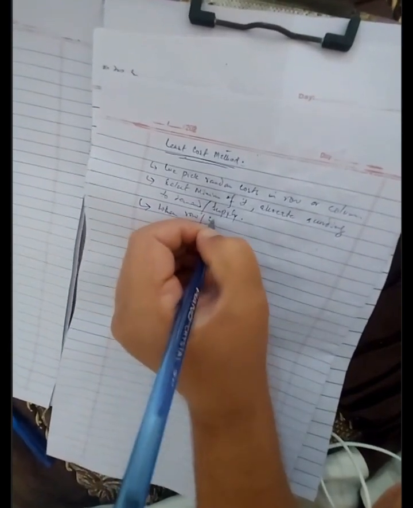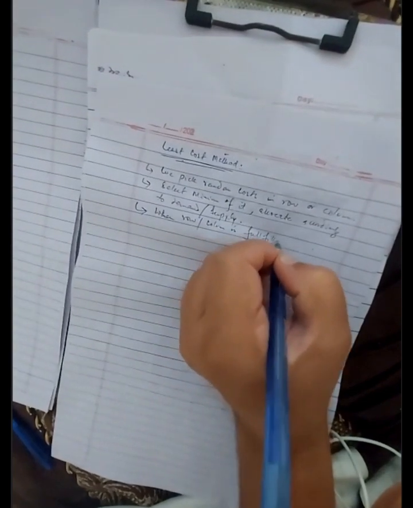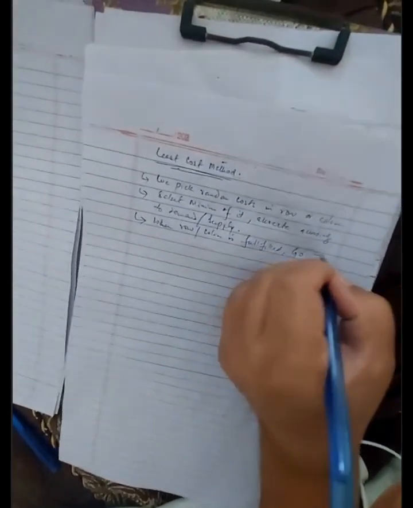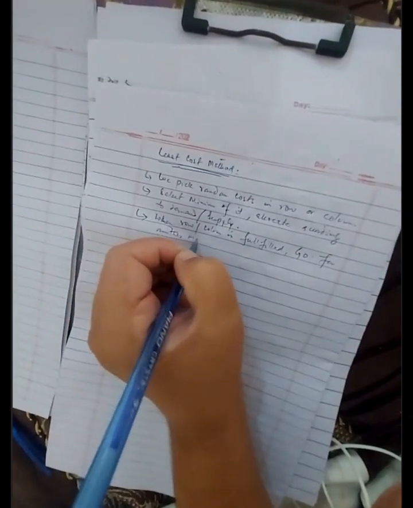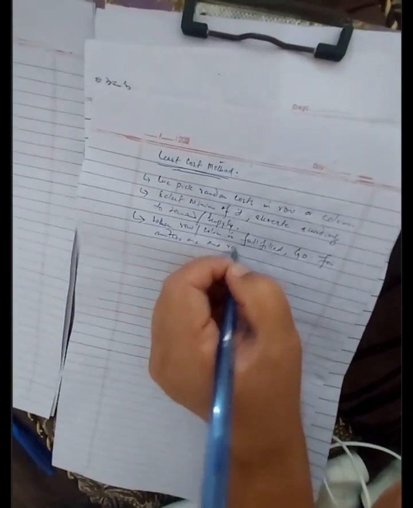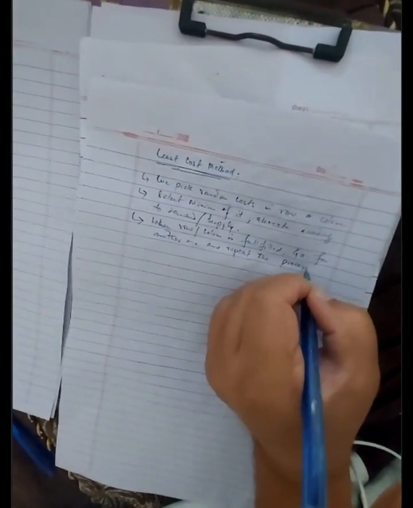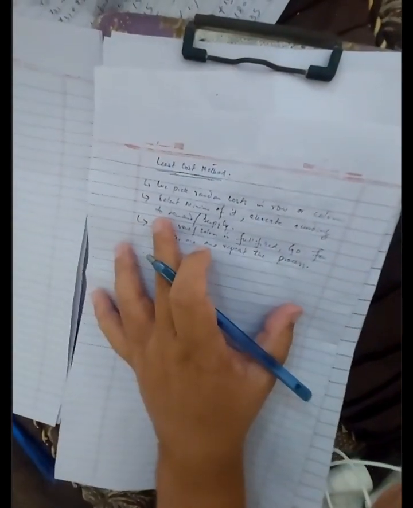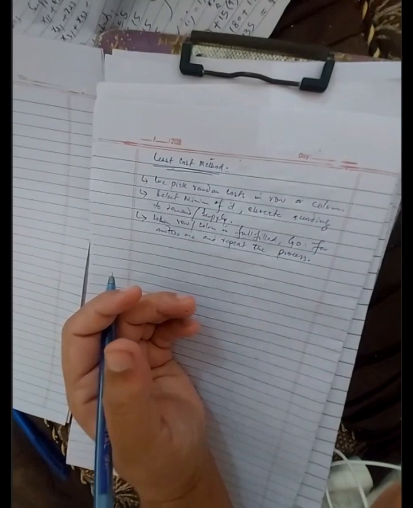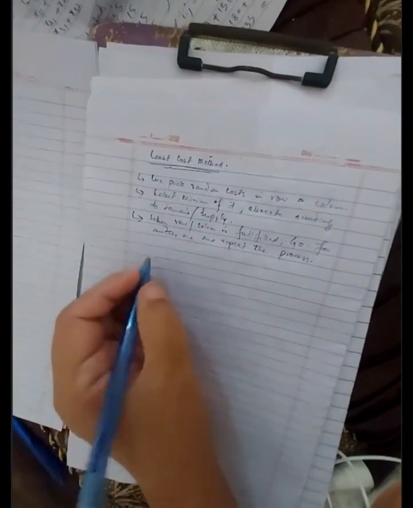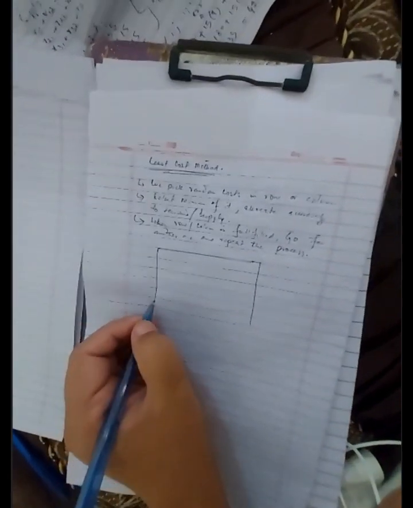When a row or column is fulfilled, go for another one and repeat the process. So that is all about the least cost method. I will do a problem on it, and you can see how it is done. It is very short. I will do it very shortly.